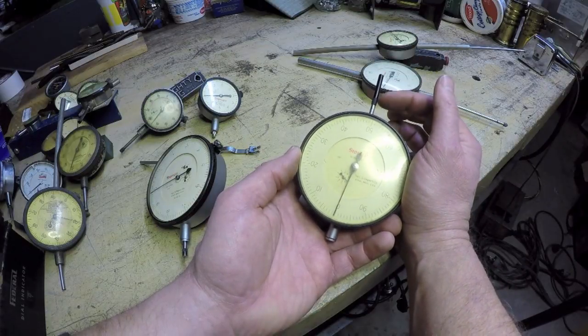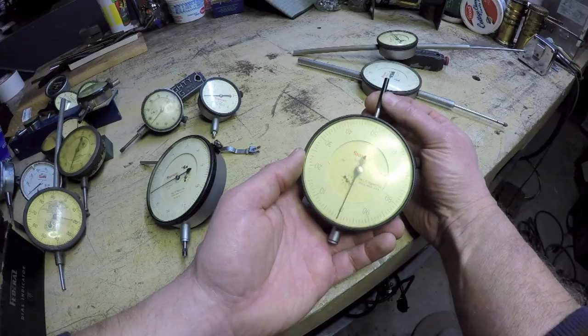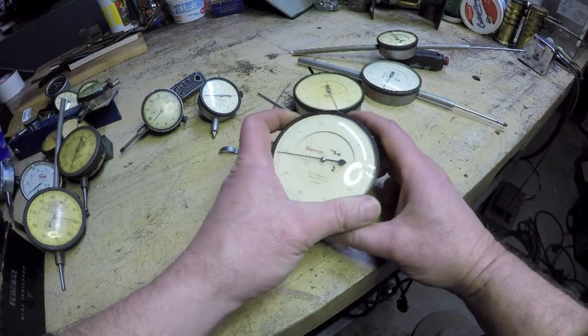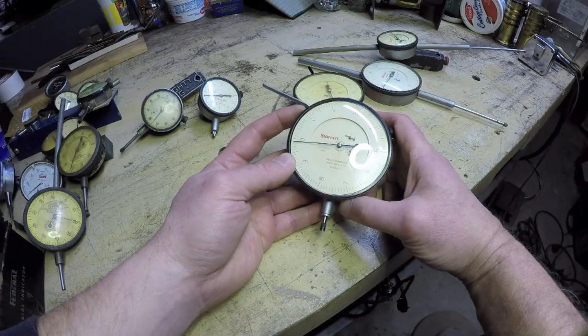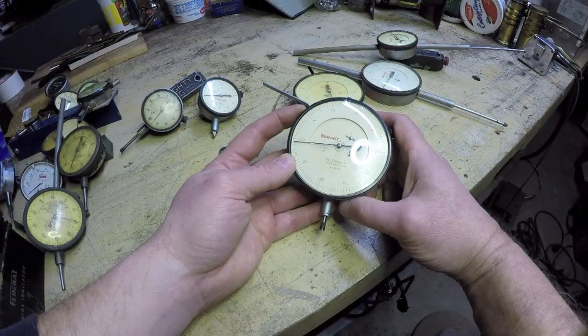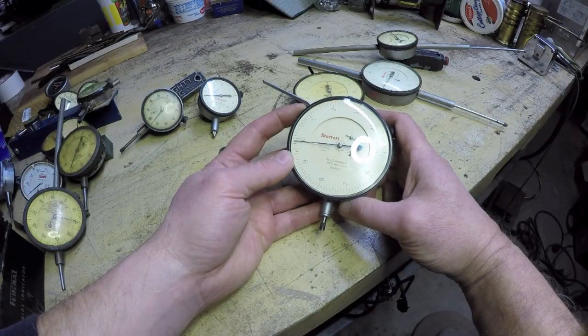This is the extension rod. I stole it off of one of the cheaper ones because I decided I wanted it. I just stuck it there for safekeeping. And this is a nice one. This is a model 656-611, Athol, Massachusetts. This one is 200 thousandths total range.